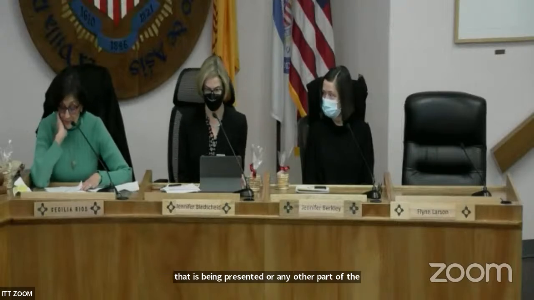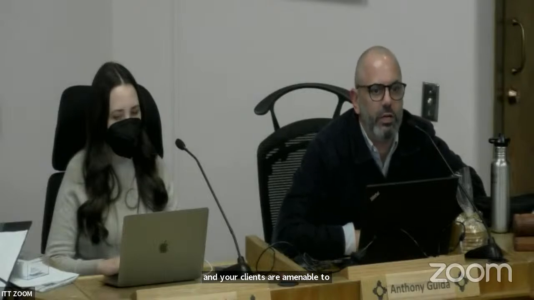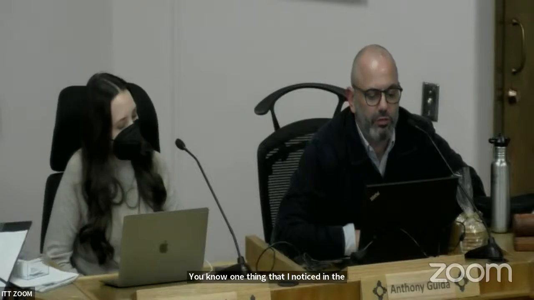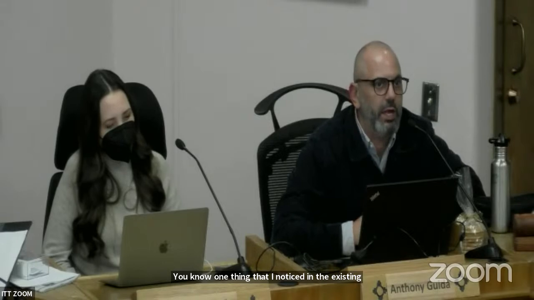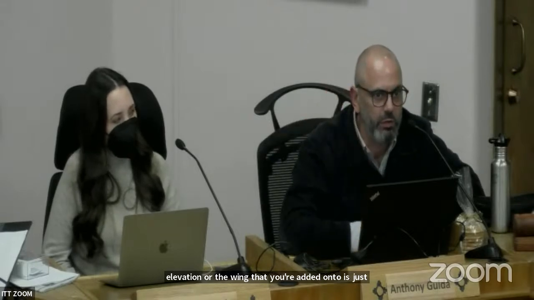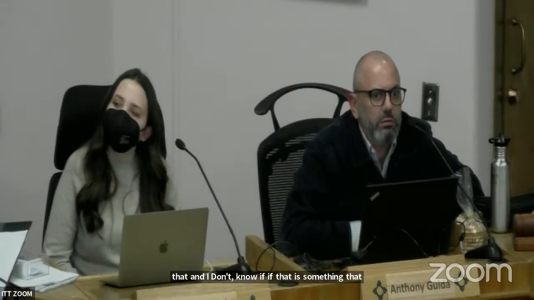Member Guida. Thank you, Madam Chair. Gayla, if you and your client are amenable to this design evolving, I think it's a great suggestion from the board and an astute observation. One thing that I noticed in the existing south elevation, the wing that you've added onto, is the kind of asymmetry and the stepping down of that. I don't know if that is something that could be worked into the design or reconsidered.